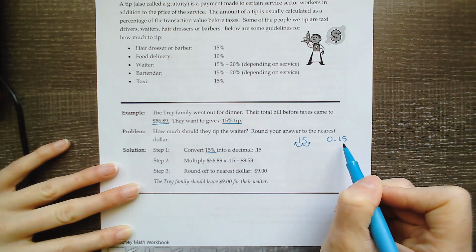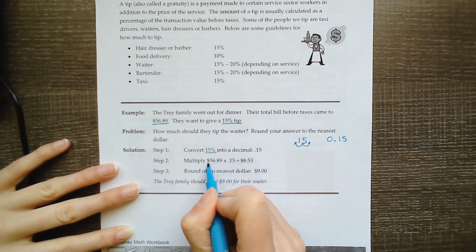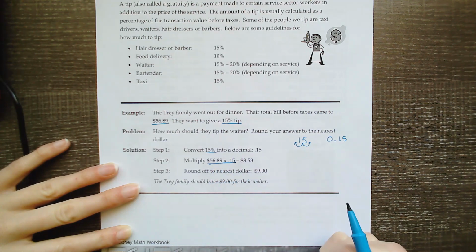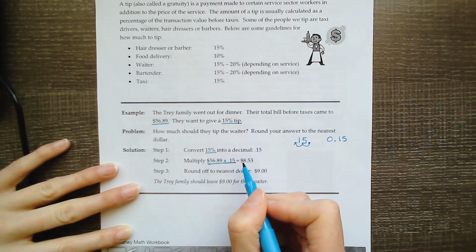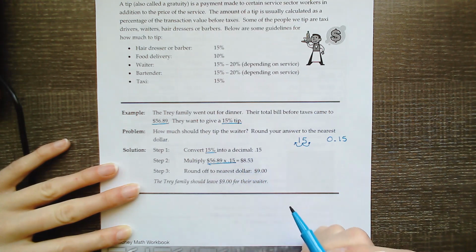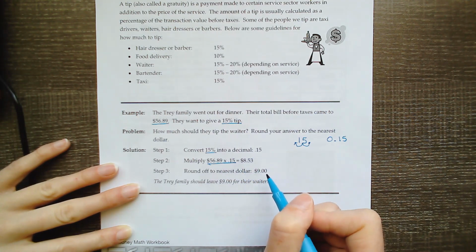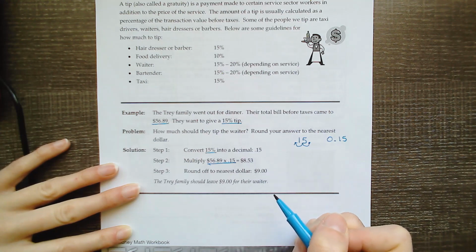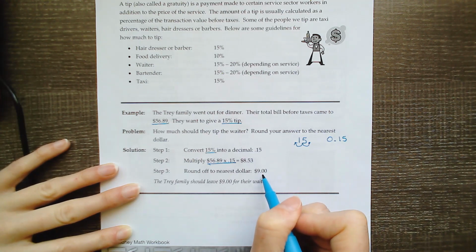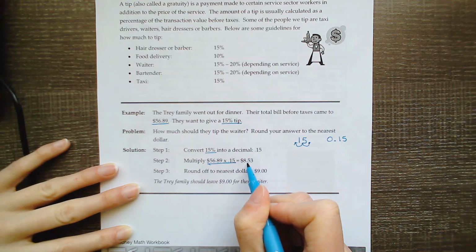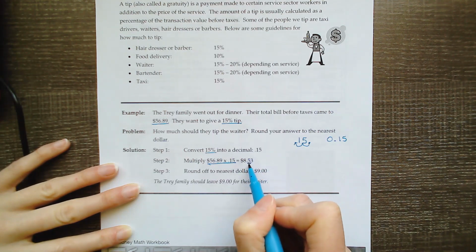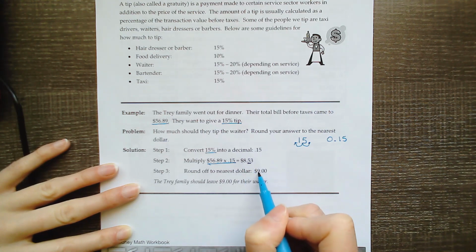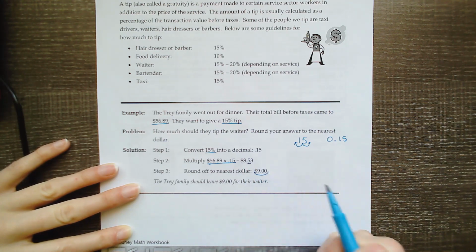Once we know our percentage, we multiply by the amount of our bill. We're going to use our calculator for this, and we get $8.53. Typically, we do round it up to a whole dollar, so we round to the closest dollar. In this case, our 5 means that we bump this up, and we go to $9.